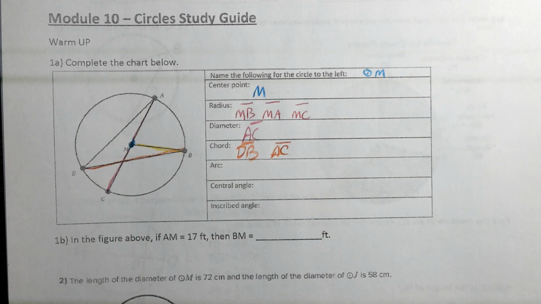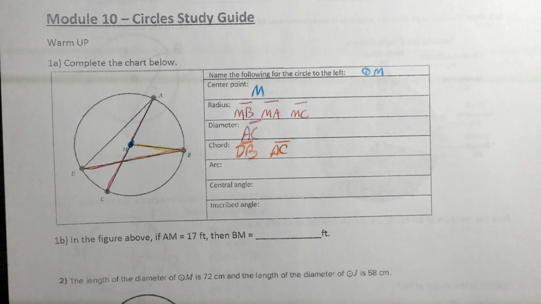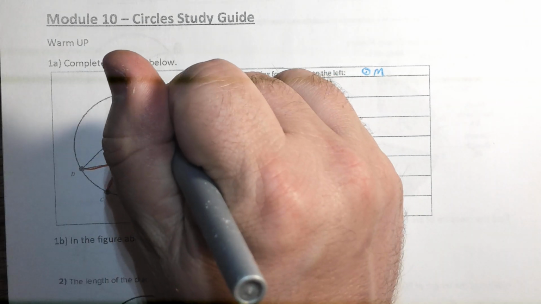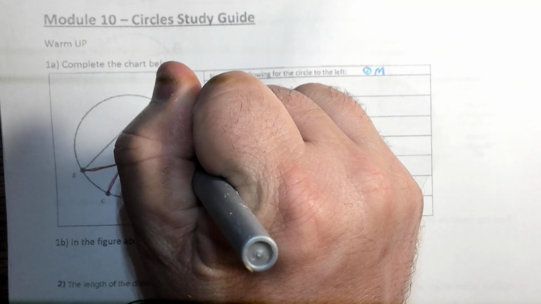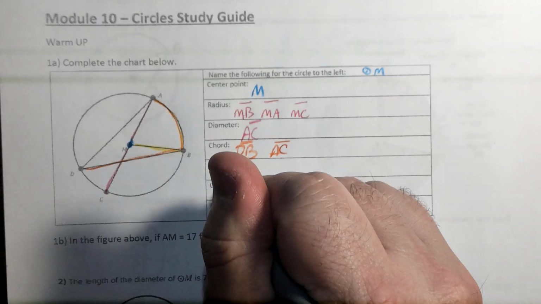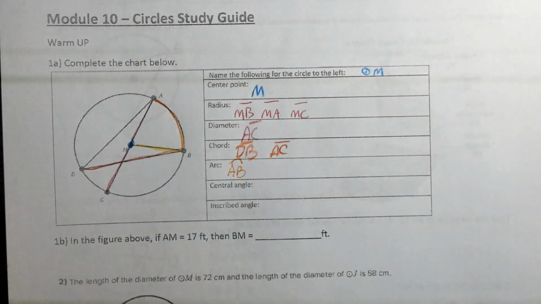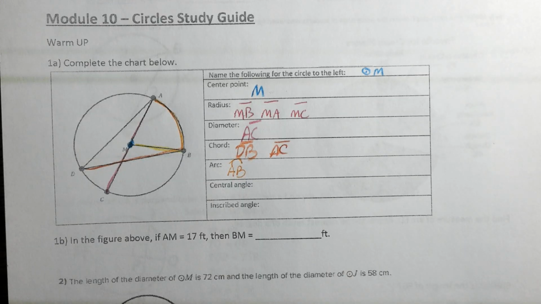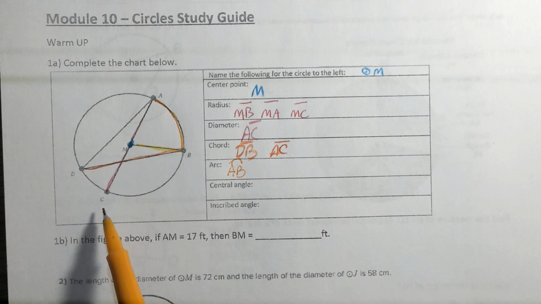All right, an arc. I'm just wanting us to name an arc. This is arc AB. Obviously BC is an arc, CD is an arc, DA is an arc, but we don't have to name them all.